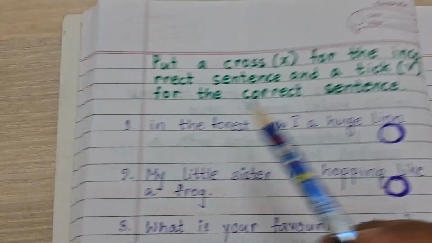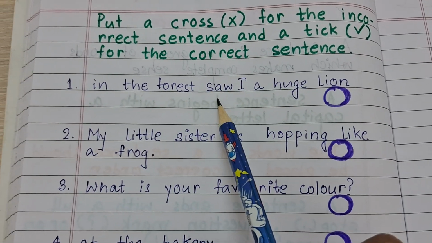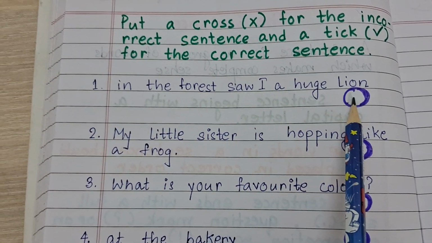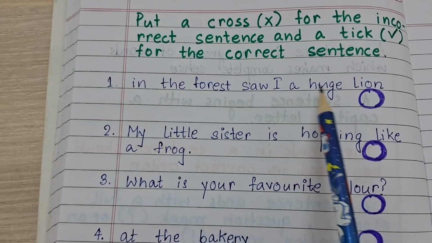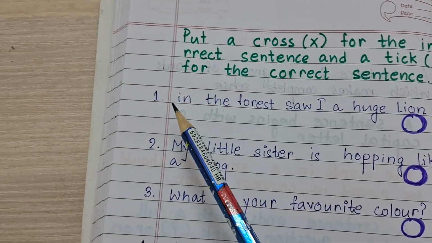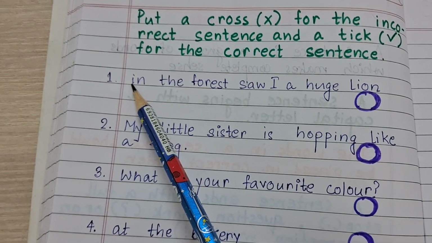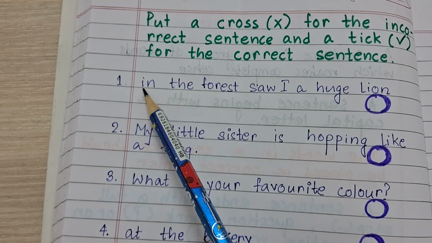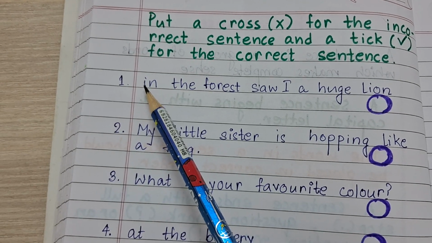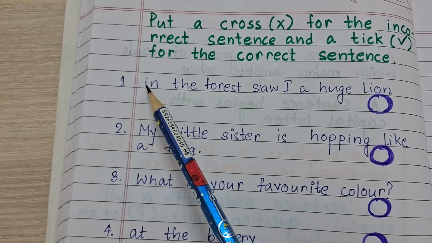See, first: "in the forest saw I a huge lion." Is the formation of the sentence correct, children? No. First thing is that the sentence is starting with a small letter. The sentence will never start with a small letter.